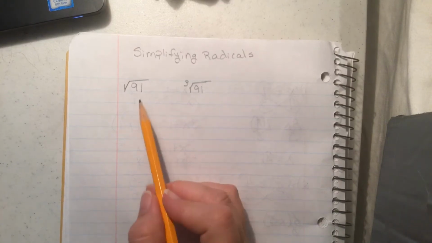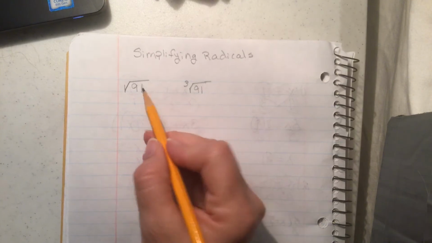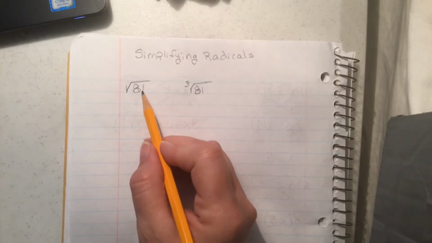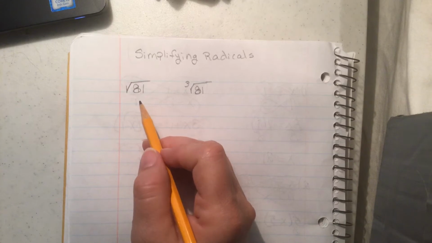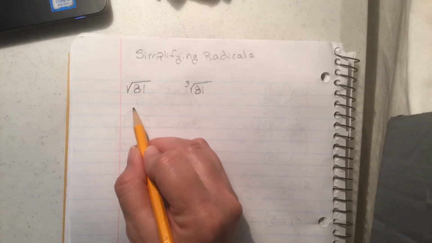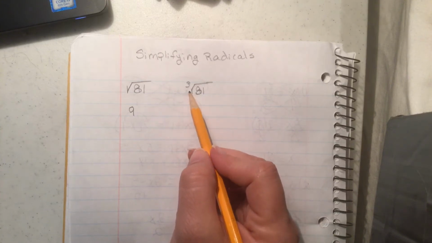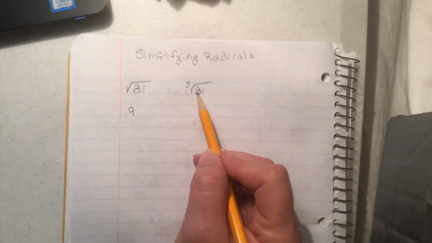Okay, so today we're going to try to expand on the simplifying radicals that we did the other day. First of all, if we have the square root of 81, naturally right away we know that 9 times 9 is 81, so that's going to be a 9. But what if they say the cube root of 81? Well, that's going to change things a little bit.